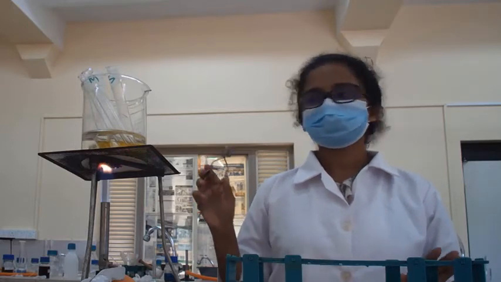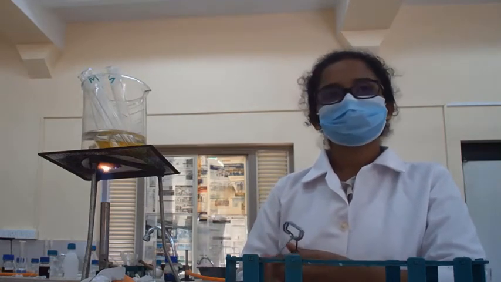Now we have kept our samples in the water bath for about 30 minutes, and you may see crystals are formed in these test tubes. It's better if you could notice the time taken for each solution to make the crystals.